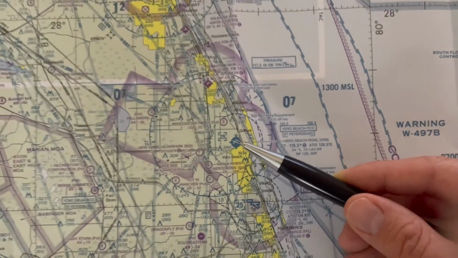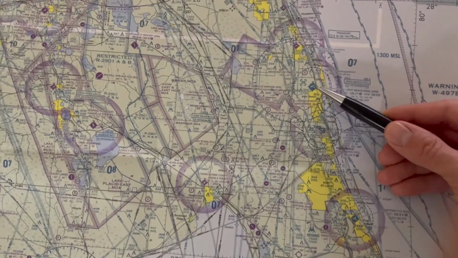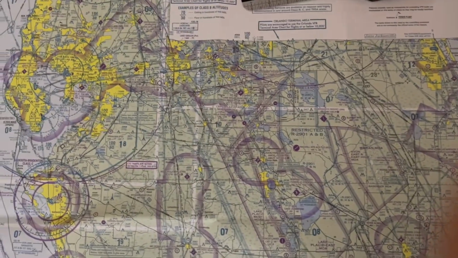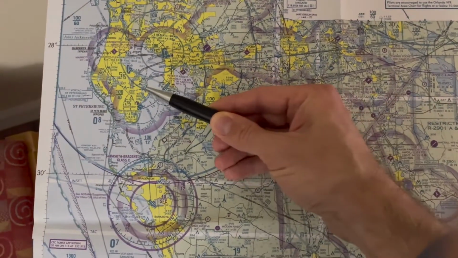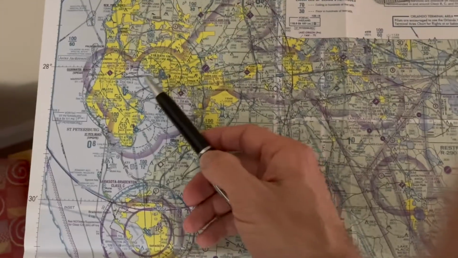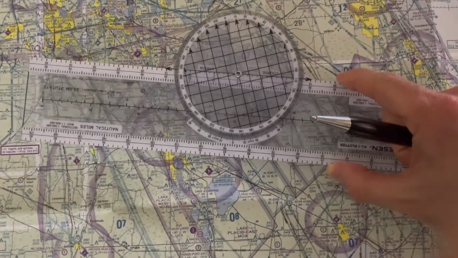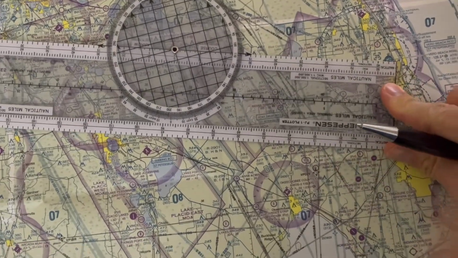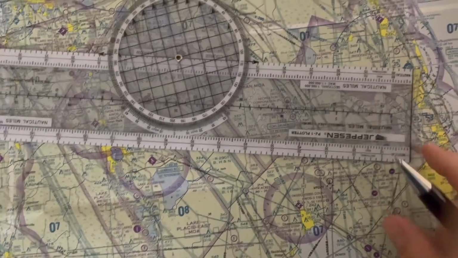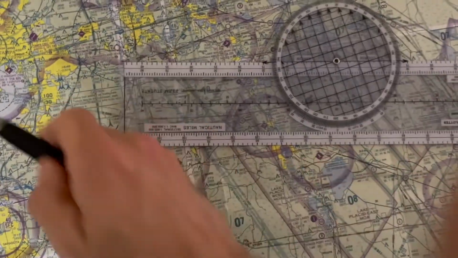Let's assume I would need to travel from Vero Beach with my airplane over to Tampa, flying across Florida to Tampa International here. Now, what would I do? I would take the plotter and put it onto the airport of Vero Beach, and then over to the region of Tampa.